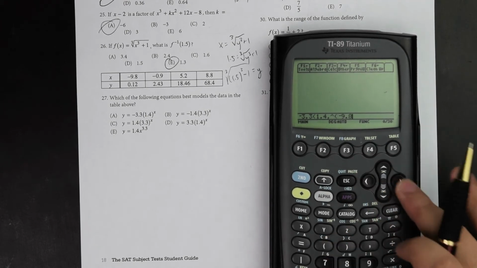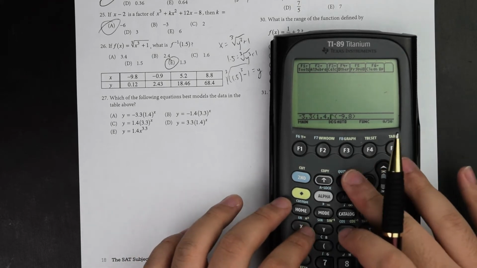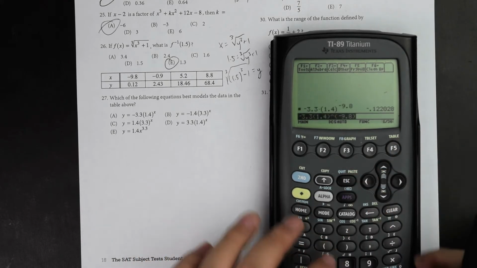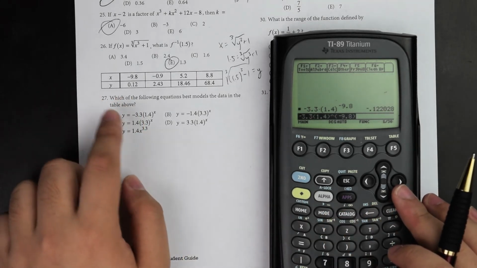No, this is late. Okay. Whoops. 1.2 was not that. It's not going to be negative.